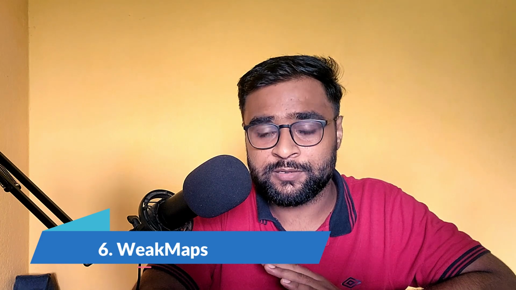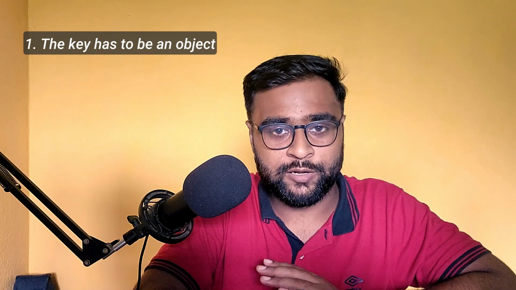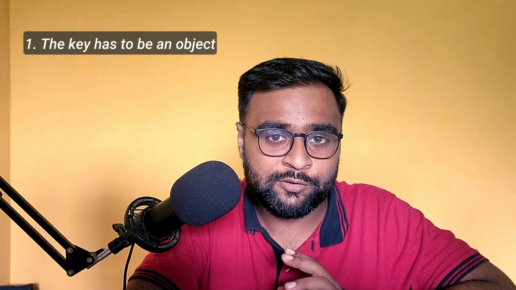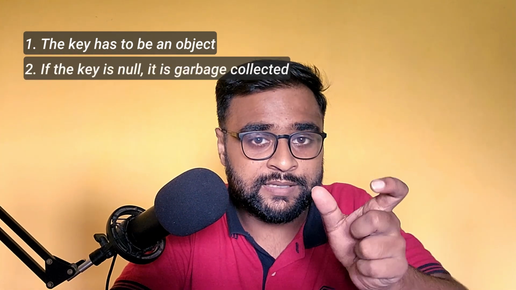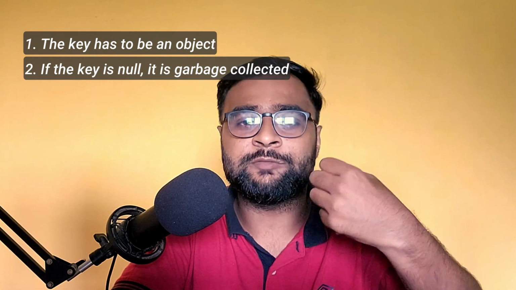Next, we have a few data types which are not so popular, but exist in JavaScript. One of them is weak maps. Weak maps are very similar to maps, but the key of a weak map has to be an object. It cannot be anything else. And also, when the reference of the object, basically the key, is changed to null, then that particular weak map entry is garbage collected.